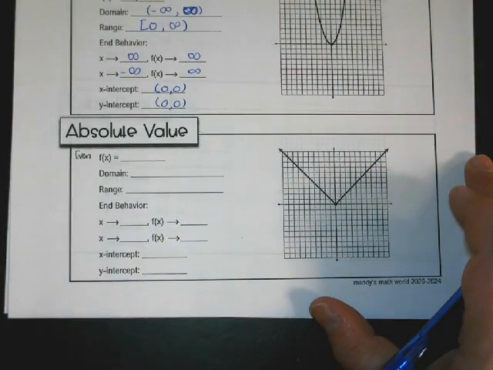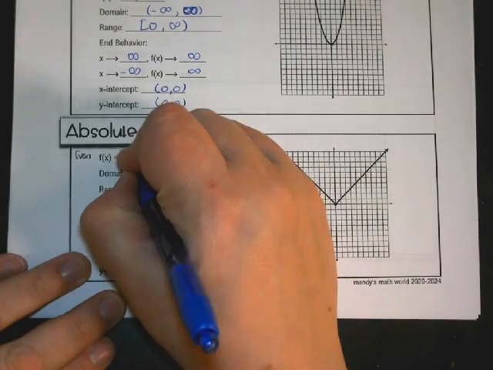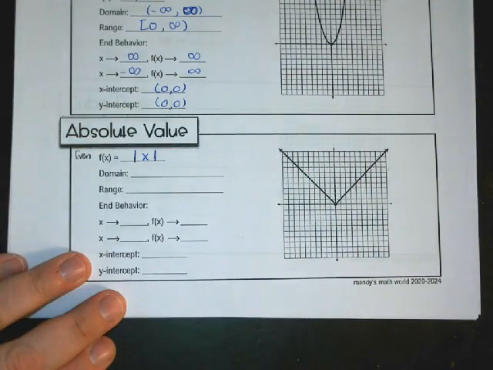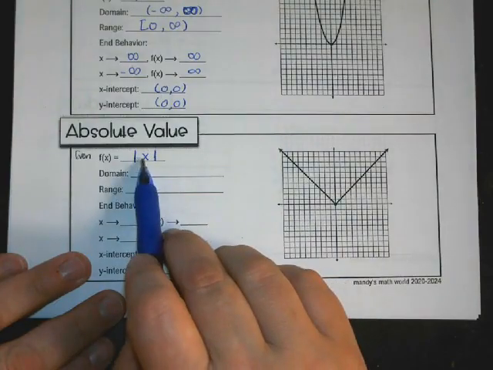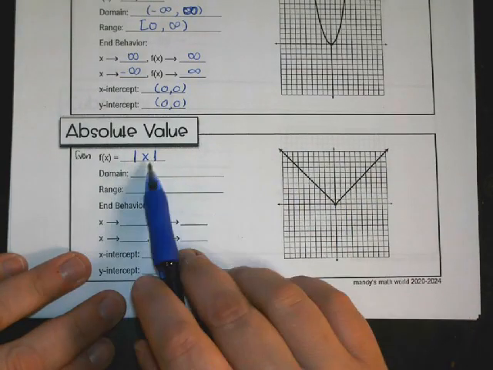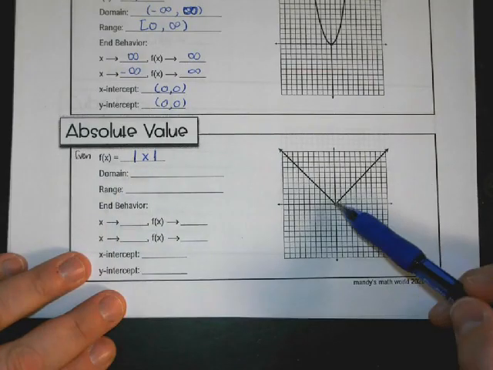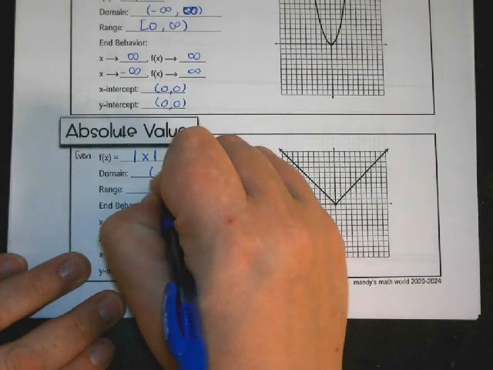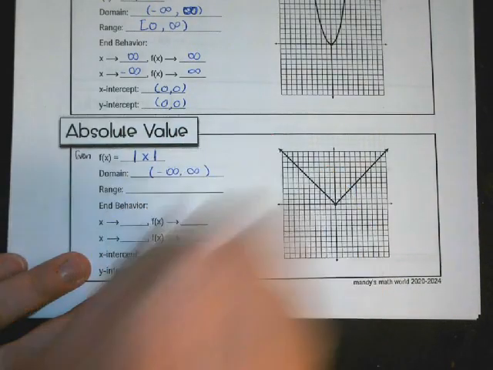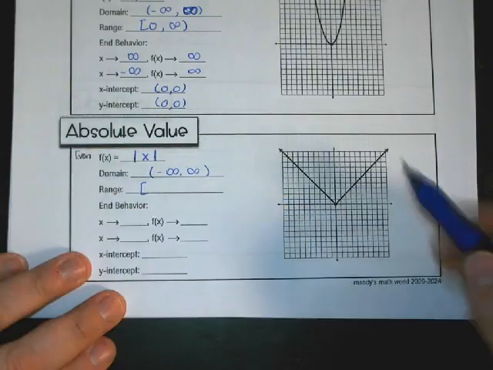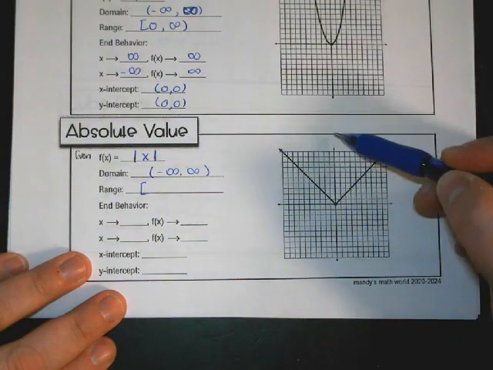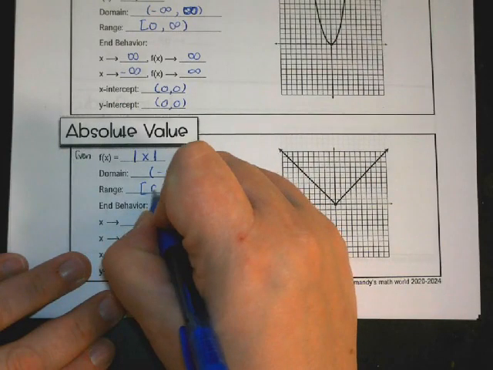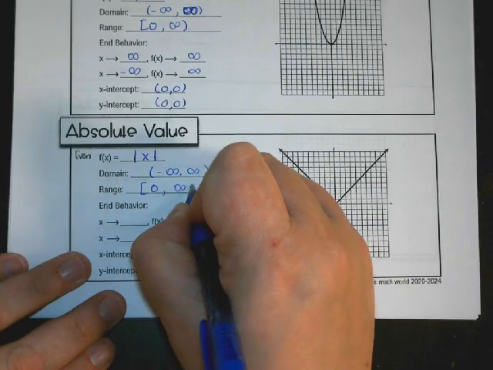For my absolute value function, remember this is where I'm using straight lines. And if I have a positive number for x, it's going to give me a positive number out. If I put in a negative, it strips off the negative and makes it positive. So there is no restriction on what I can put in for x. My domain will be negative infinity to positive infinity. My range, because I include 0 and only go positive, is going to look like that for quadratic. So I'm going to have 0 inclusive up to positive infinity.